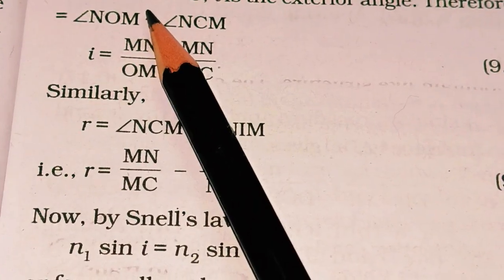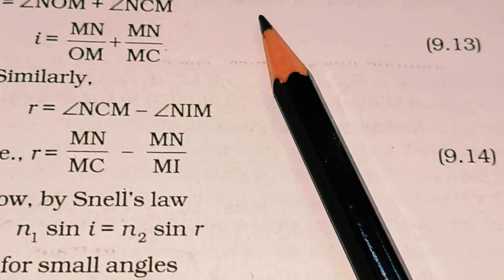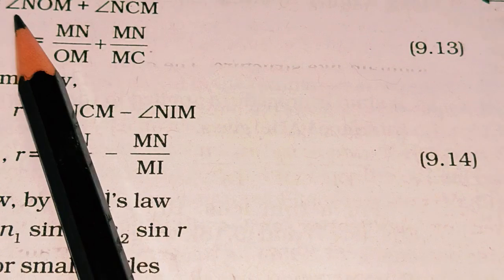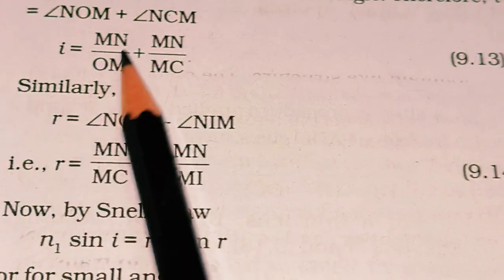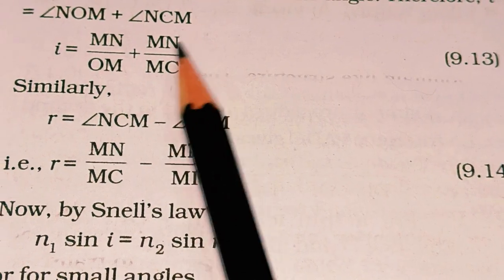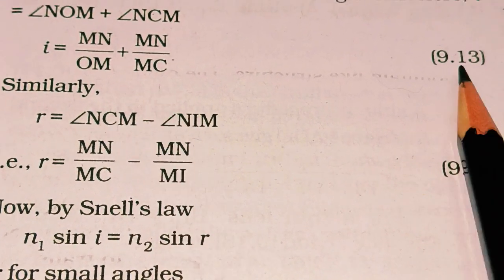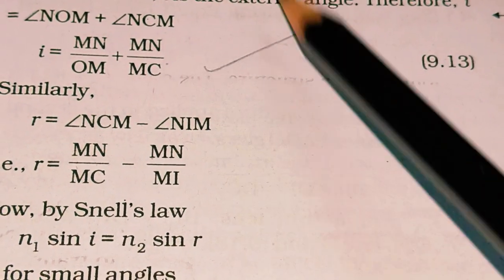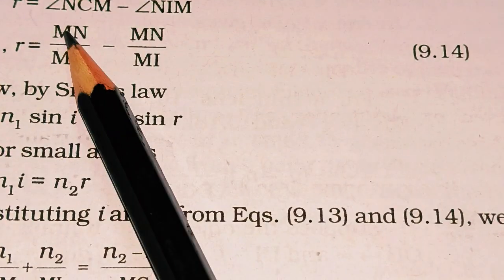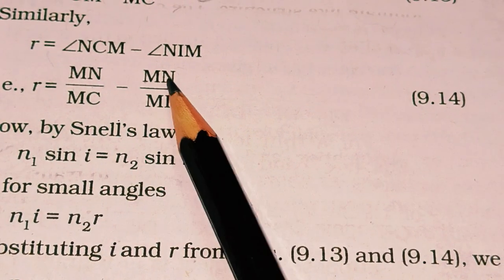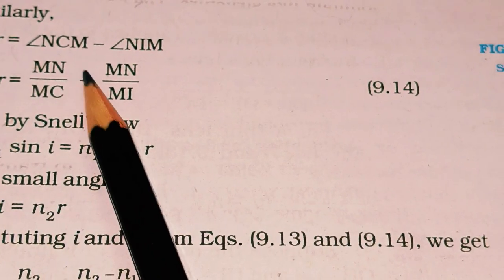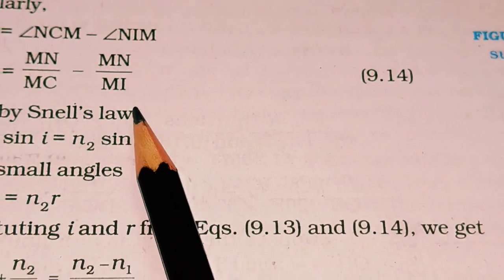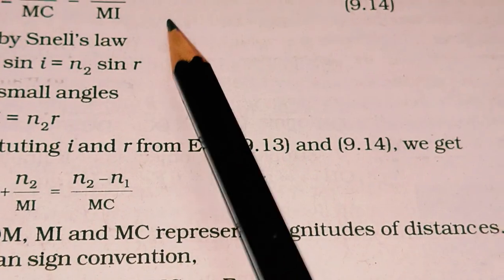Now for triangle NOC, i is the exterior angle, therefore i is equal to angle NOM plus angle NCM. So i is equal to MN upon OM plus MN upon CM. This is equation 9.13. Similarly, r is equal to angle NCM minus angle NIM, therefore r is equal to MN upon MC minus MN upon MI. This is equation 9.14.